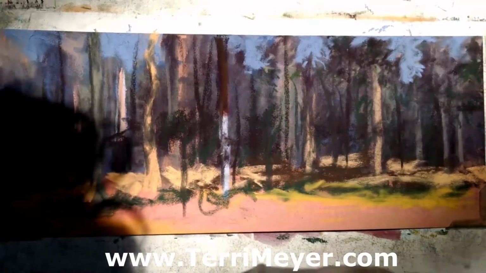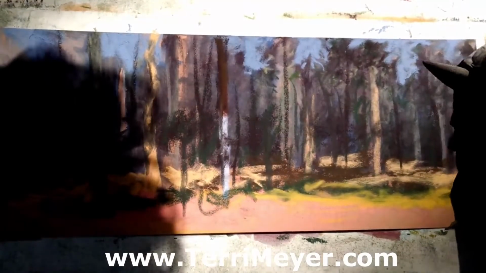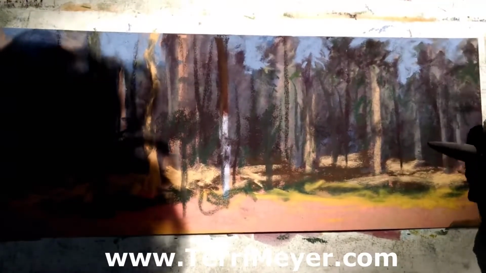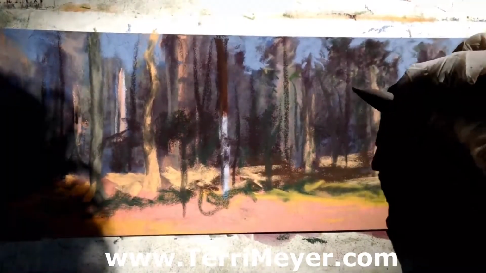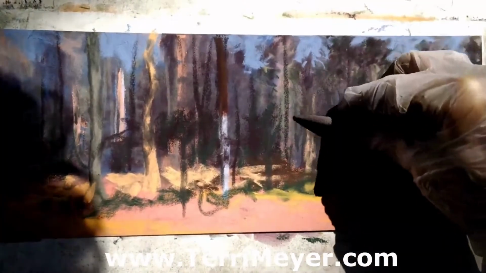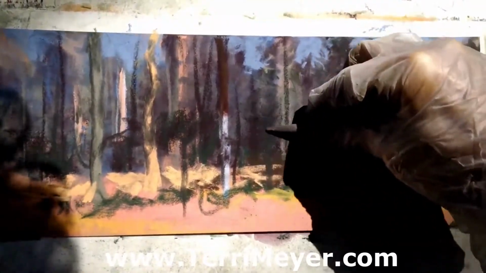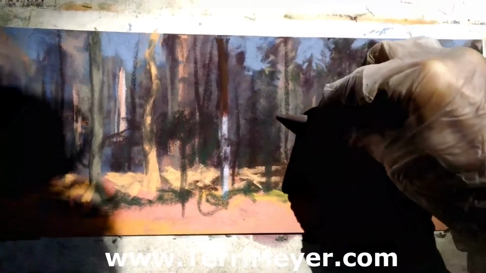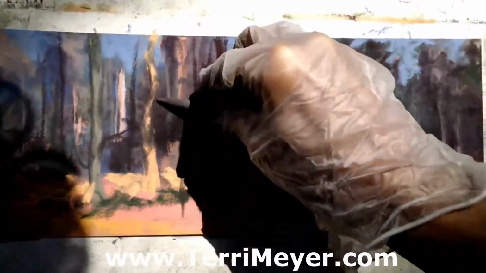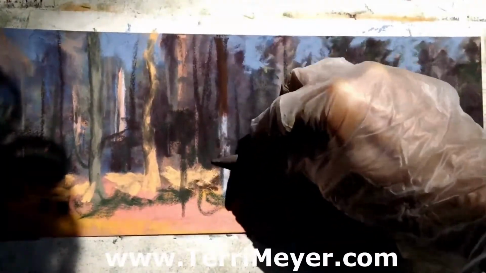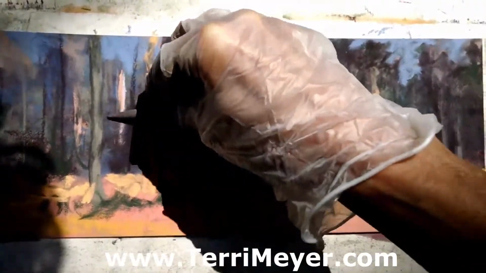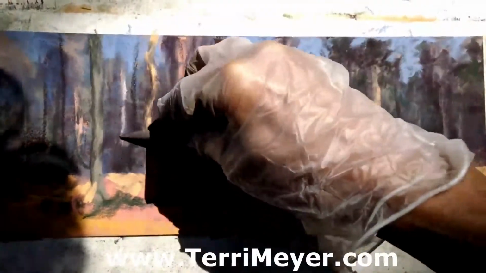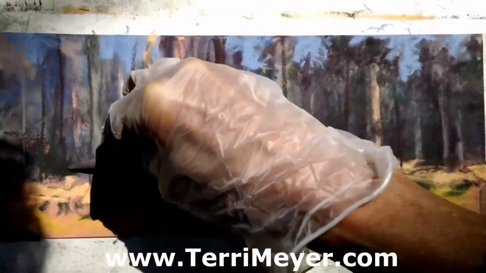Okay, I'm going to get my blending stick, and I'm just going to mess this up a little bit. Kind of soften some of these brush strokes. Again, I'm more working on the backdrop at this moment of this painting.